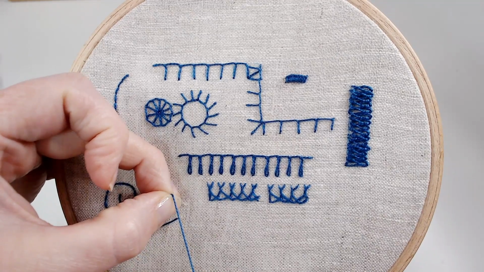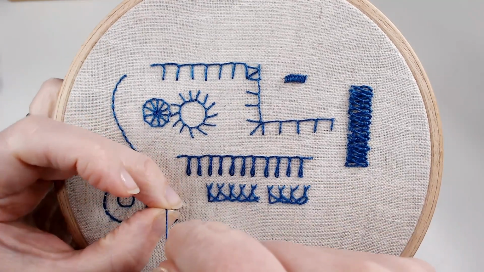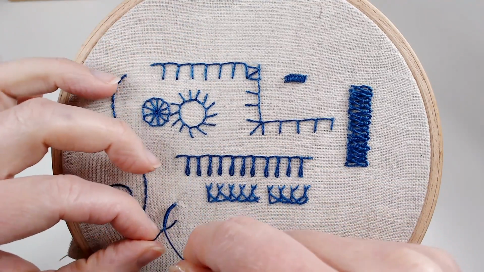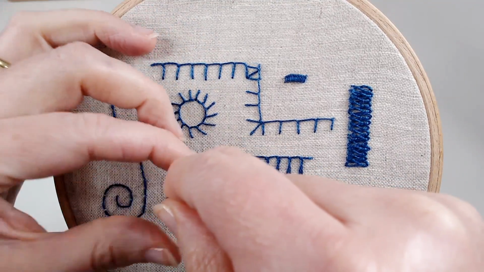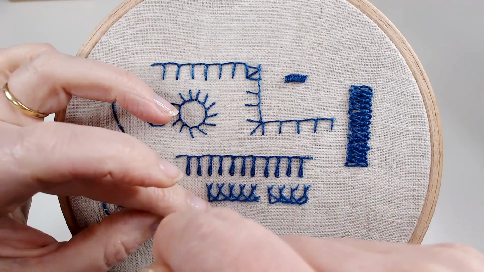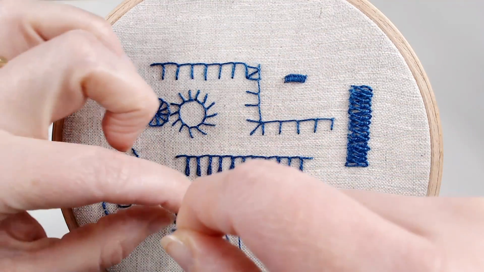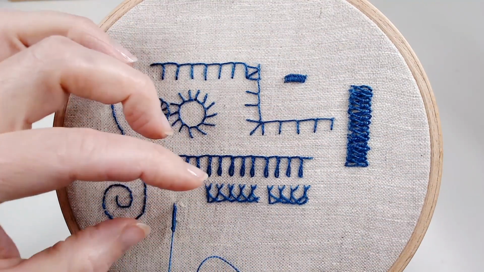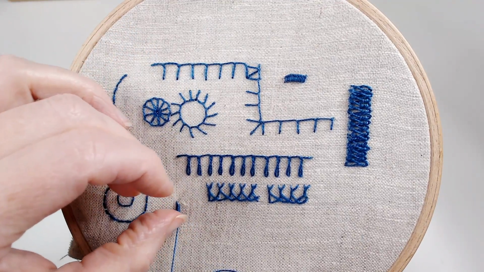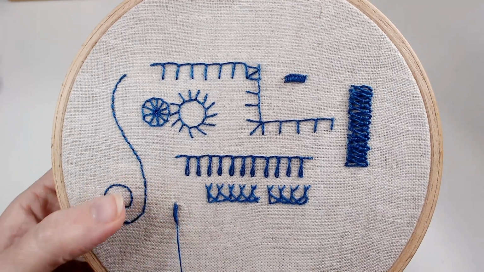And I'm going to keep pulling, and when I have taken up all of the loose working thread, what will start to happen is the stitch, the wraps will fold back on themselves. So they were going up, they're starting to fold back on themselves, and I'm just going to guide them into place with my thumbnail, and I'm going to pull until I can't pull anymore.